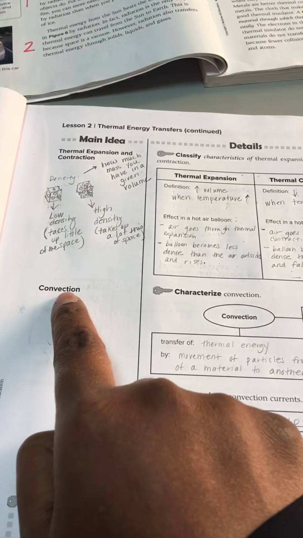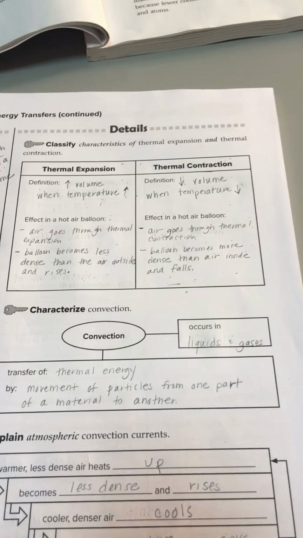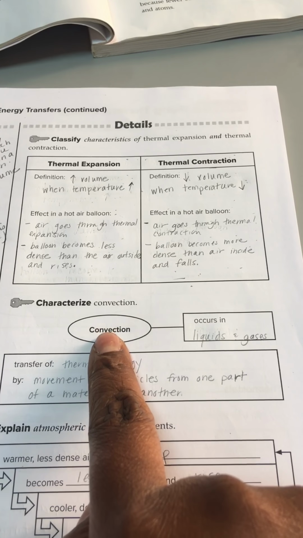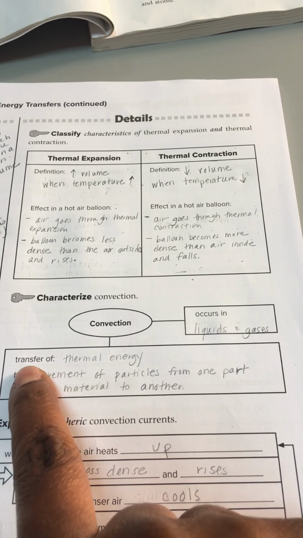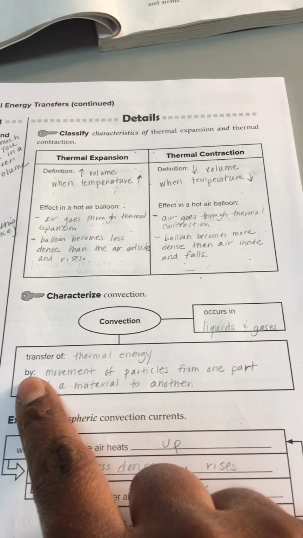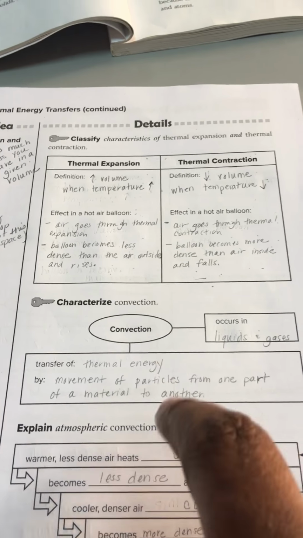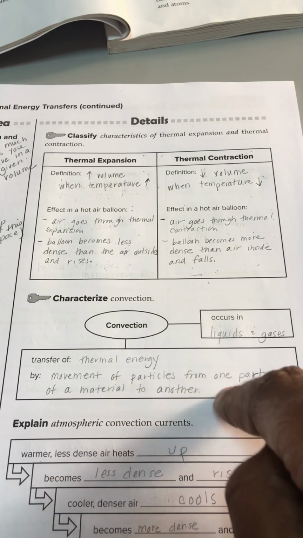And the last thing, convection. They want you to characterize convection. They want you just to know some basic information about convection. So once again, a definition. This says transfer, but I'm using the word movement of thermal energy by movement of particles from one part of a material to another. So this is within one material.